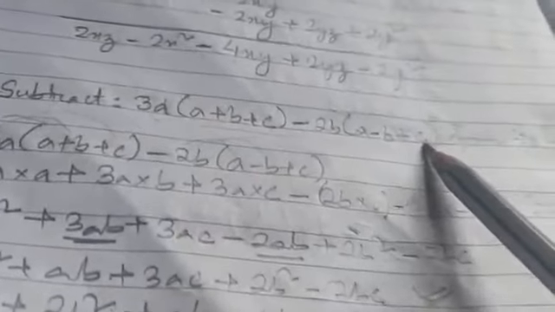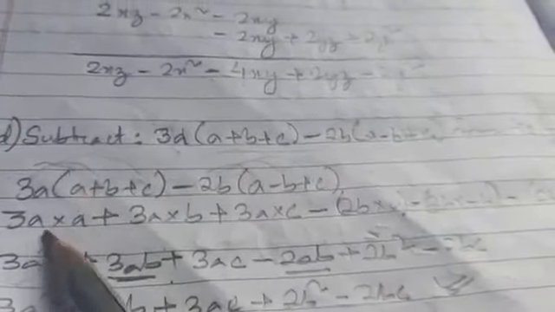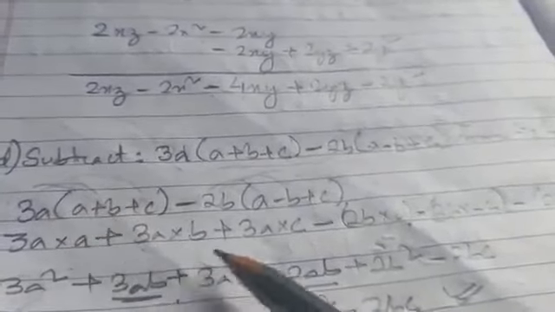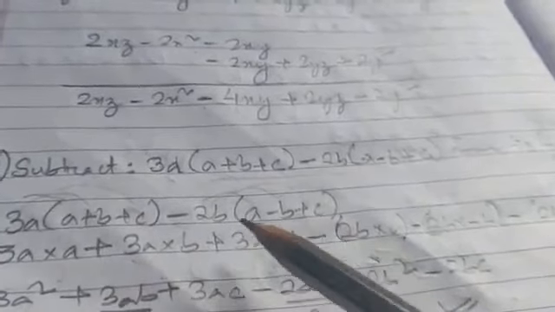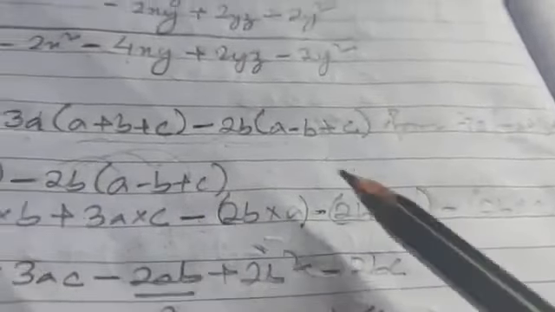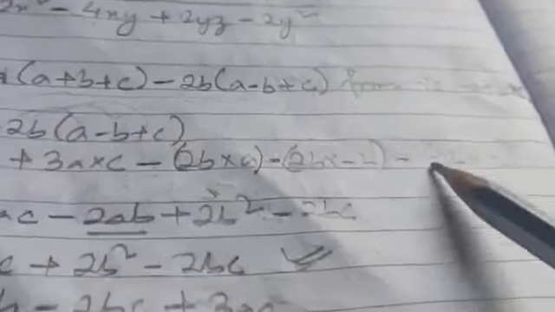See, in the answer I have written this and this expression first, this as it is, this as it is. Then what did I do to remove the bracket? I need to multiply them. So 3a into a, 3a into b, plus 3a into c. This minus is this minus. So just to remove the bracket, we have written from here to here. Minus minus, then again 2b into a, then that minus is this minus, then 2b into minus b. So minus that minus, then 2b into c. You see, 2b into c.